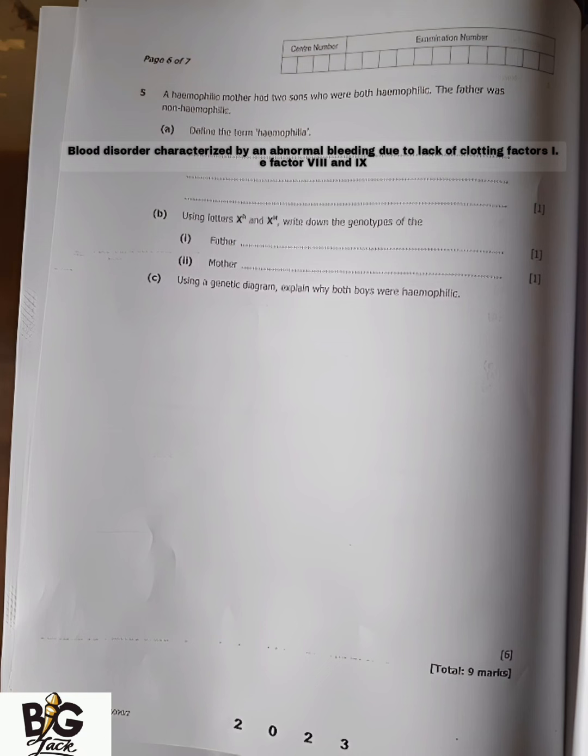On this part, I was saying sex-linked characteristic occurs only on the X chromosome. Male has two chromosomes, the X chromosome and the Y chromosome, and as for female, they have XX.